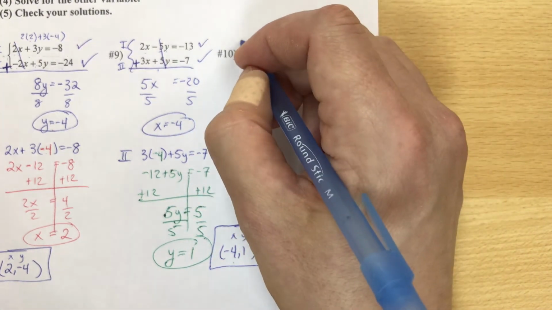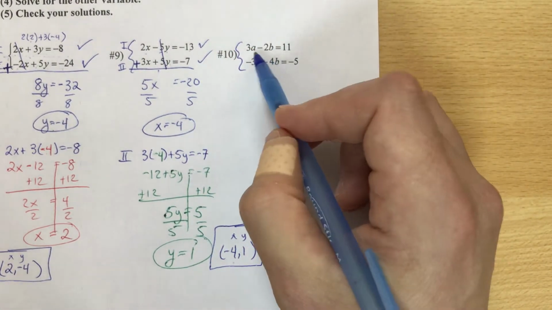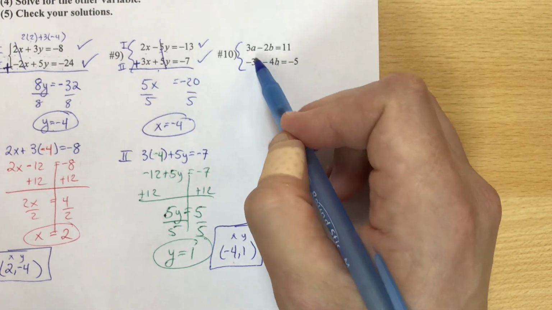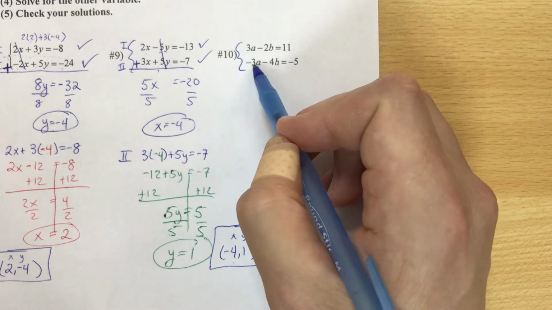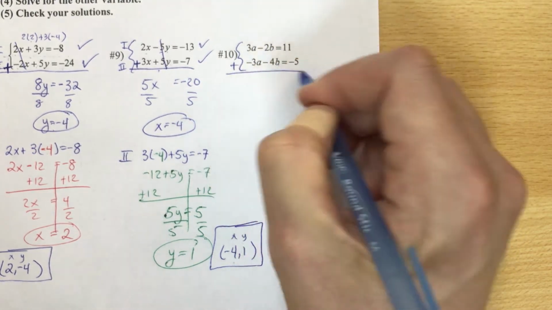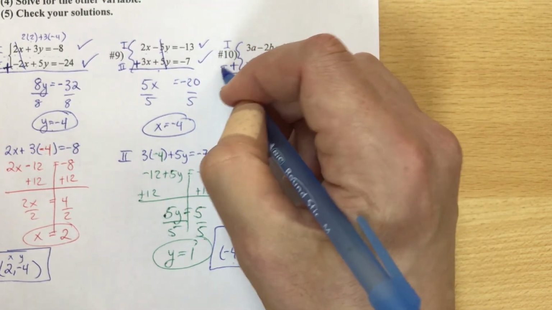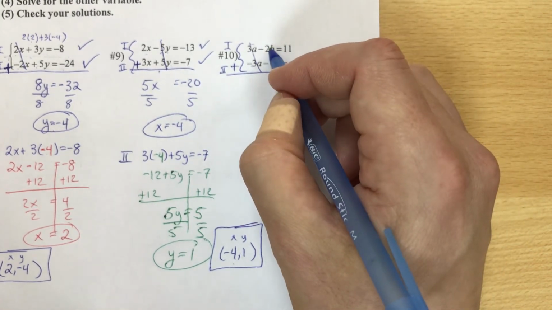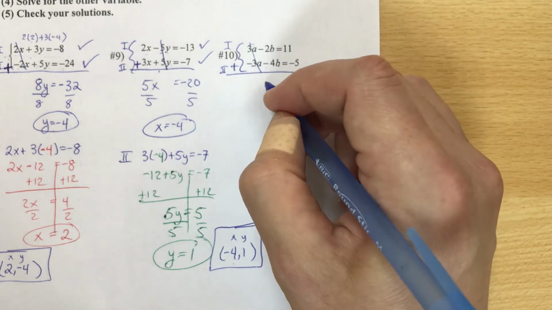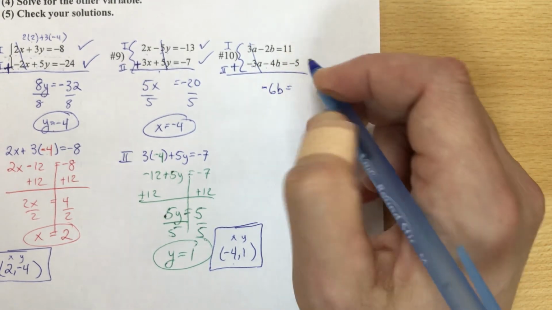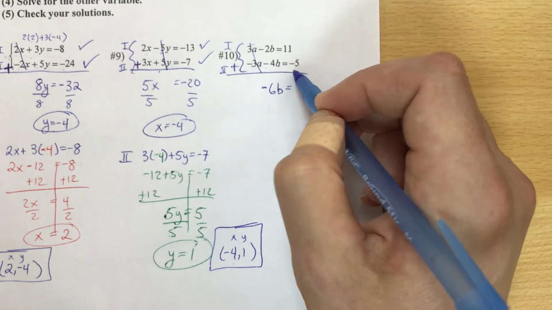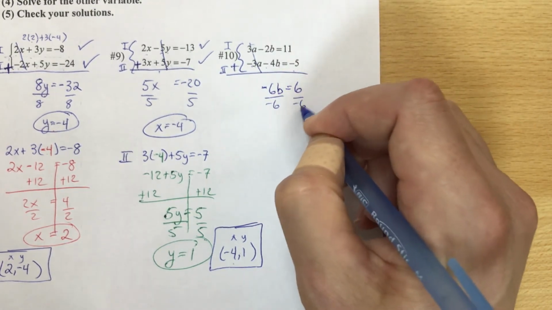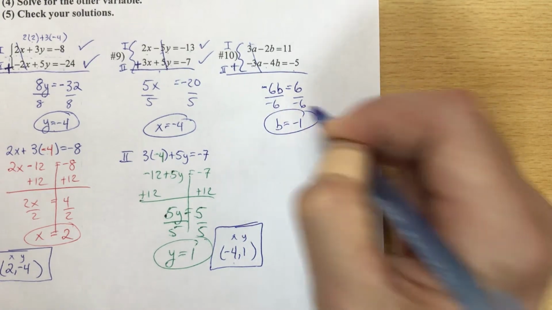Okay, one more here, number 10. In this case, we have A's and B's. The A's are opposites, 3A and negative 3A. When we add opposites, we eliminate the A's. Those are gone. Negative 2B plus negative 4B is negative 6B. 11 plus negative 5 is 6. We can solve that. We get B equals negative 1.